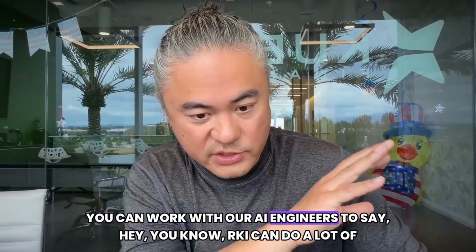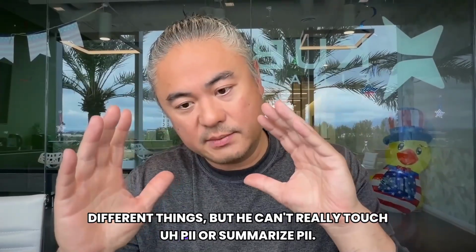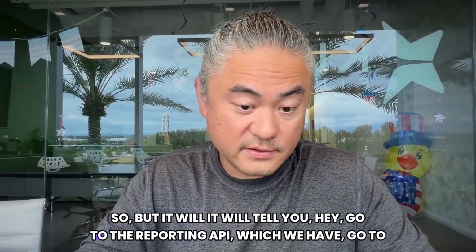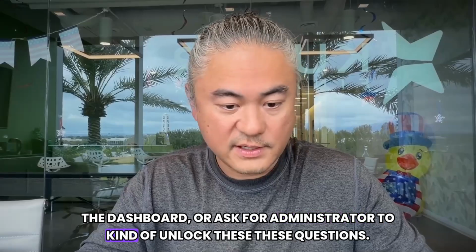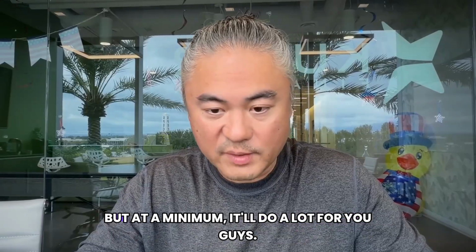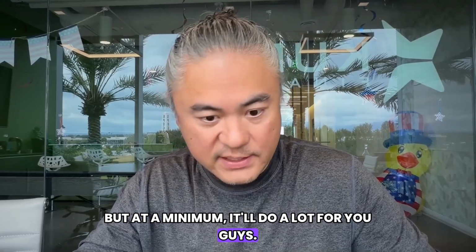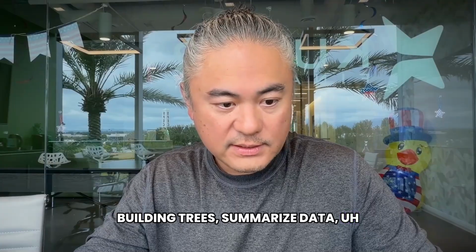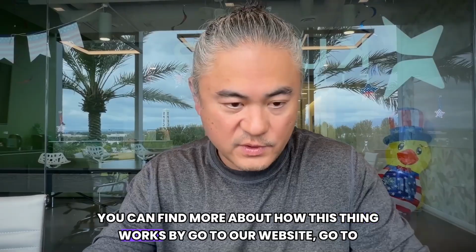Okay, so you can lock this stuff down. You can work with our AI engineers to say, hey, ArcAI can do a lot of different things, but it can't really touch PII or summarize PII. But it will tell you, hey, go to the reporting API, which we have, go to the dashboard, or ask an administrator to unlock these questions. But at a minimum, it'll do a lot for you guys. Building trees, summarizing data, asking questions.